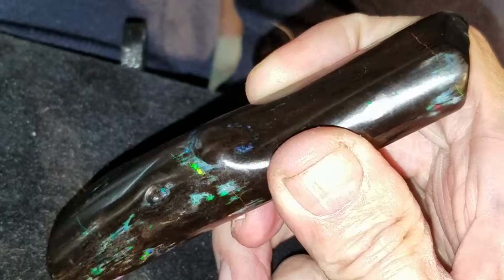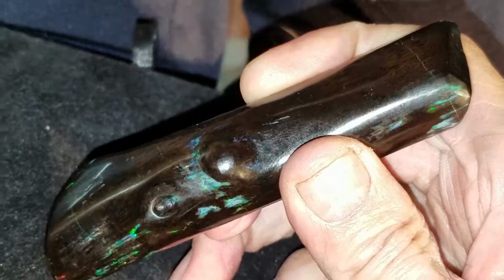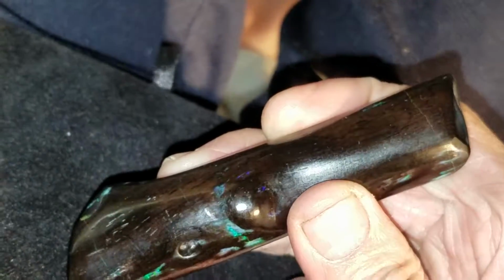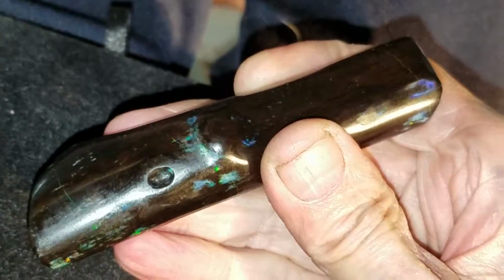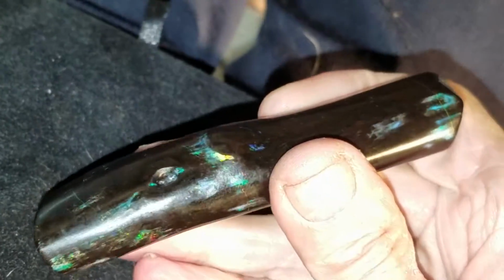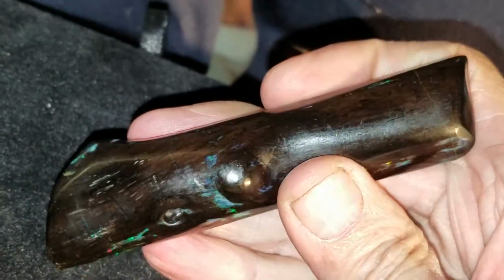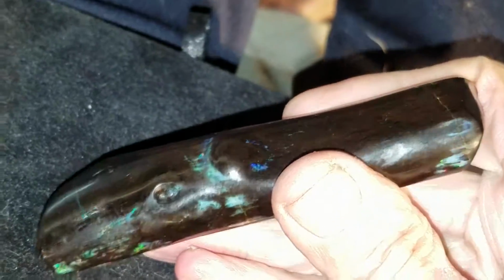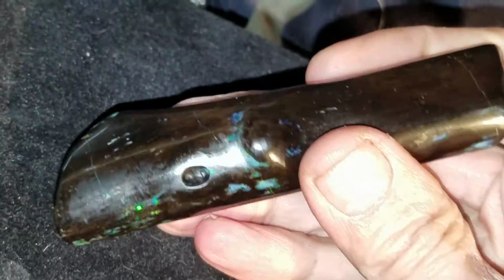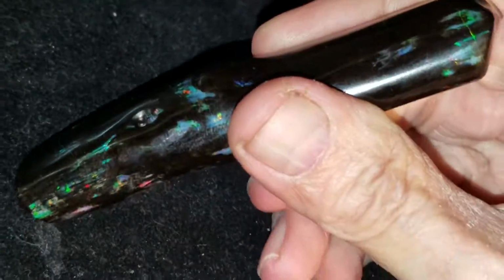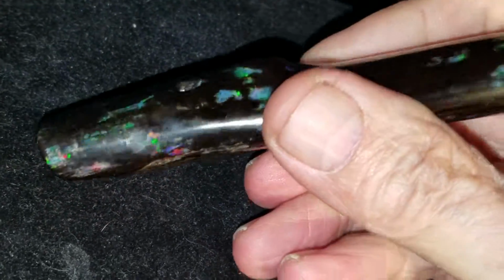And when the tree died, it died right along with it, and it rotted away. There's no stick left anymore. It rotted away, and it was replaced by kaolinite clay. So it became a cast of the tree limb or tree root that you see here.